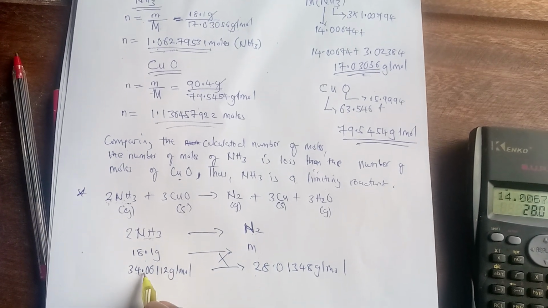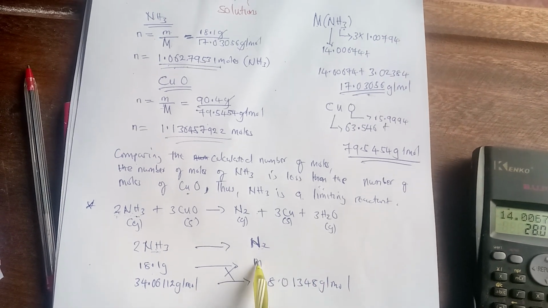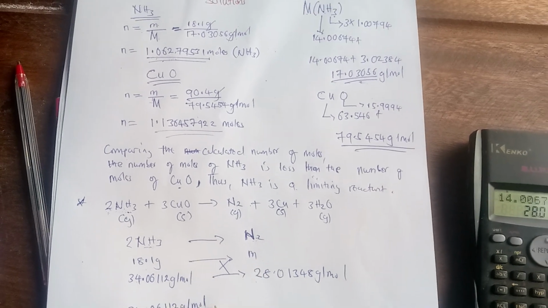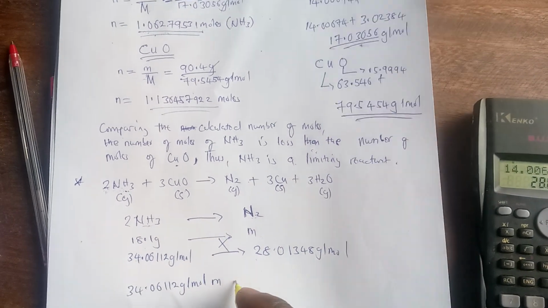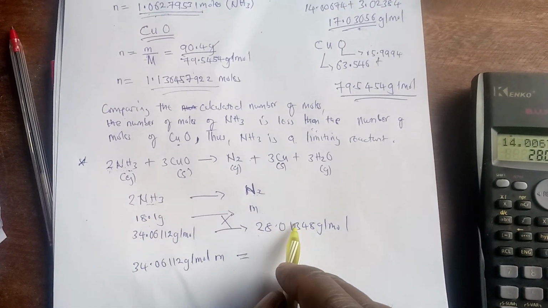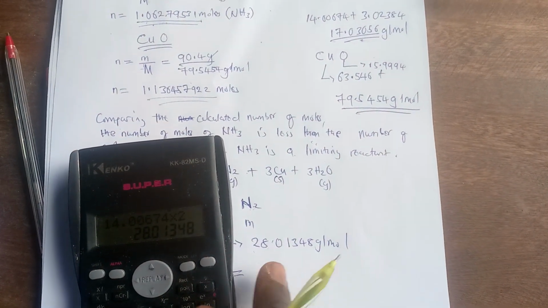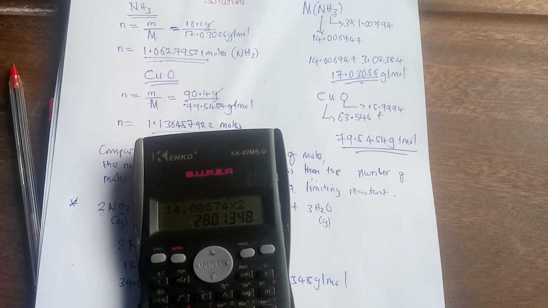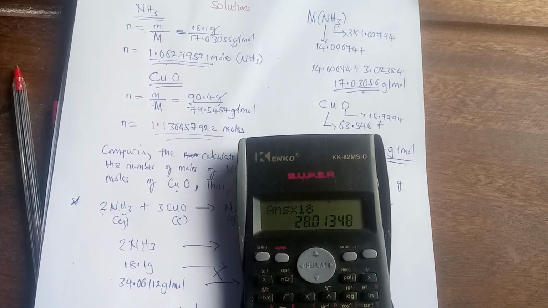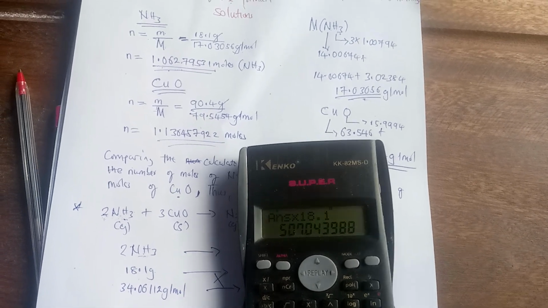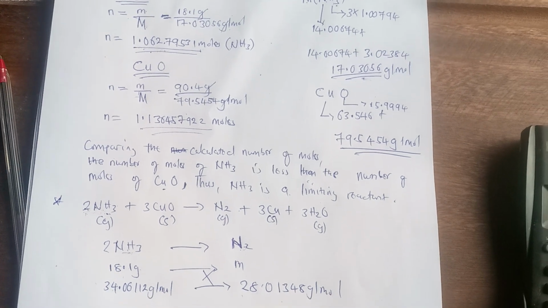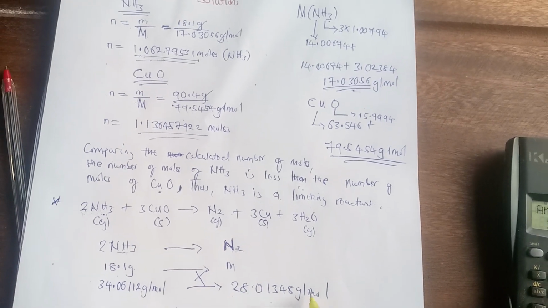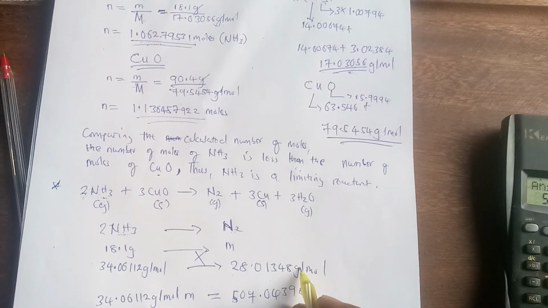Then we cross multiply. So we are going to have 34.06112 grams per mole times M, meaning mass, which is equal to 18.1 grams times 28.0134 grams per mole, the answer on the calculator there. Times 18.1, it has given me 507.043988.